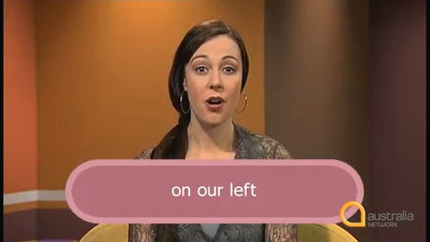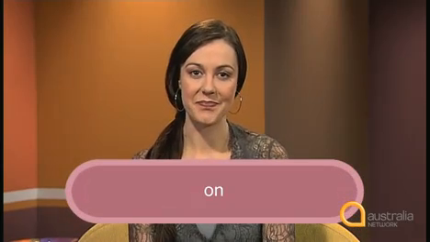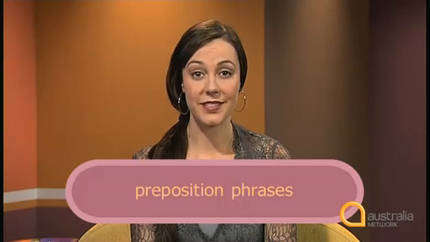Dr. Bowdger uses descriptions like on our left and on our right. He helps us understand the location of things by using the preposition on, along with a noun phrase. These are preposition phrases. When we want to describe where things are, we usually use preposition phrases.